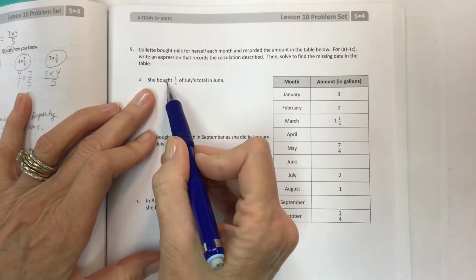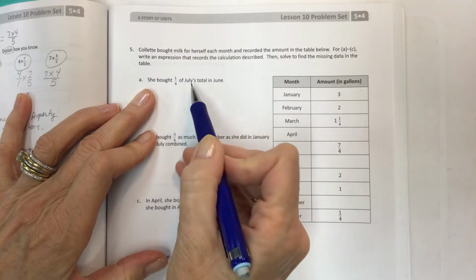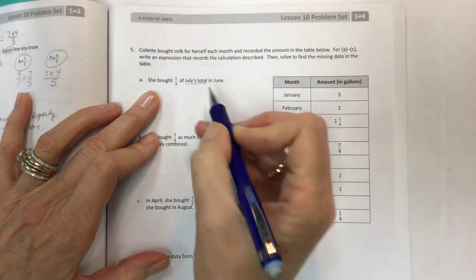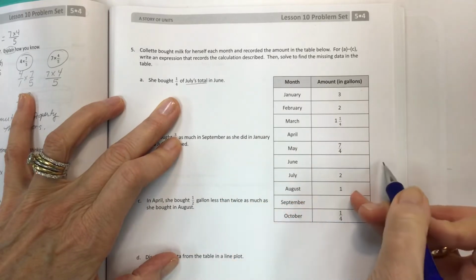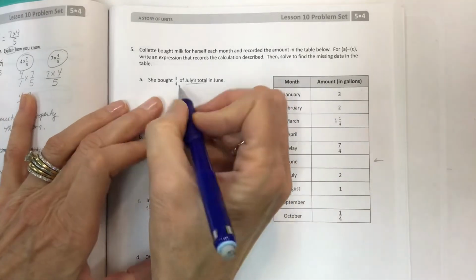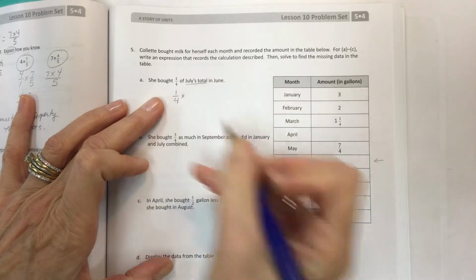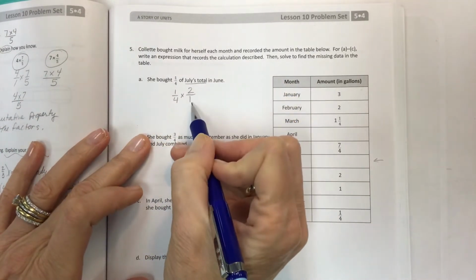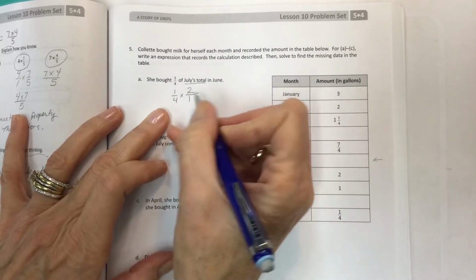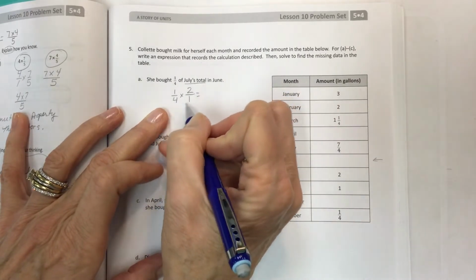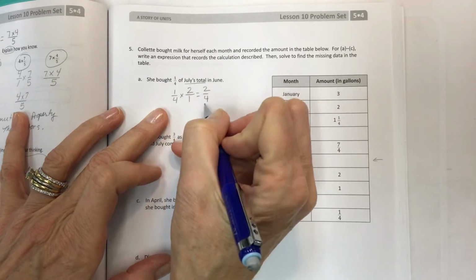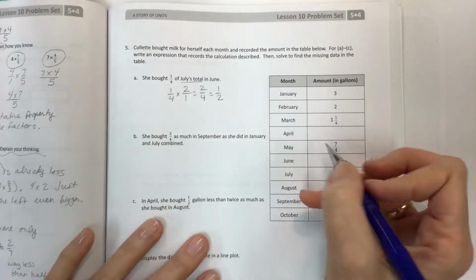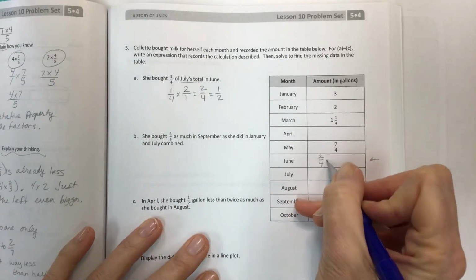Now, she bought 1/4 of July's total. Where's July? In June. So if you want to figure out June, which is missing, that's where we're going to start. I have to find 1/4 of July. That's a whole number, so put it over 1. Now this one's pretty easy. You can cross cancel or you can multiply straight across. Let's multiply straight across, and you can have 2/4 and 1/2. Now why am I going to put both of them here? I'll tell you in a few minutes.